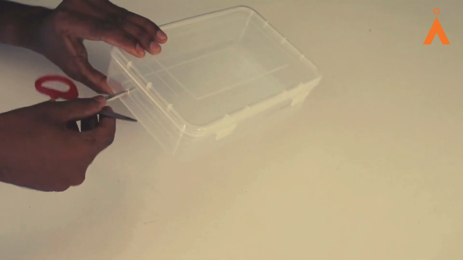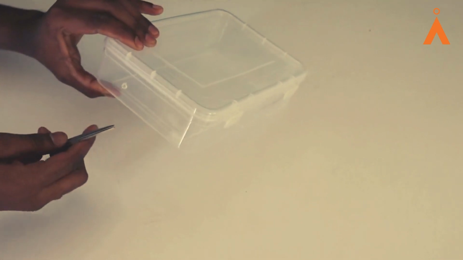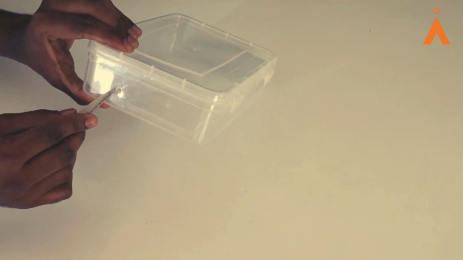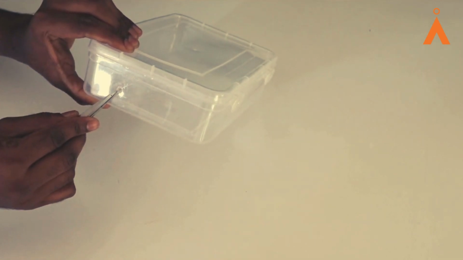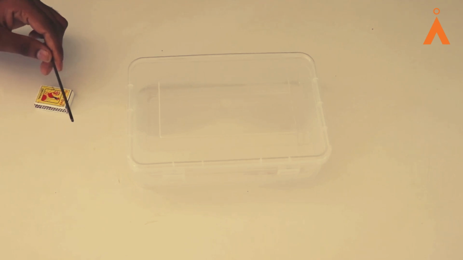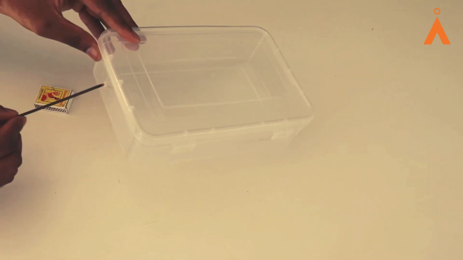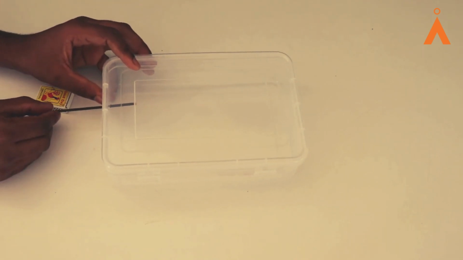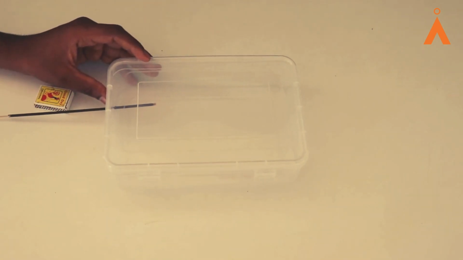Let's take a closed transparent box and make a small hole in one of the sides with a pair of scissors. Let's take an adult's help to do this. Insert a lit incense stick through the hole into the box. Let's wait until the box is completely filled with smoke.